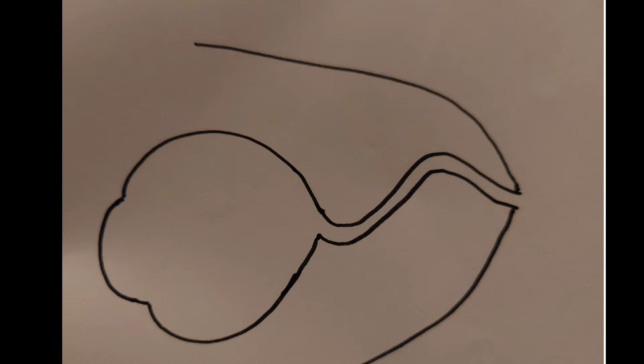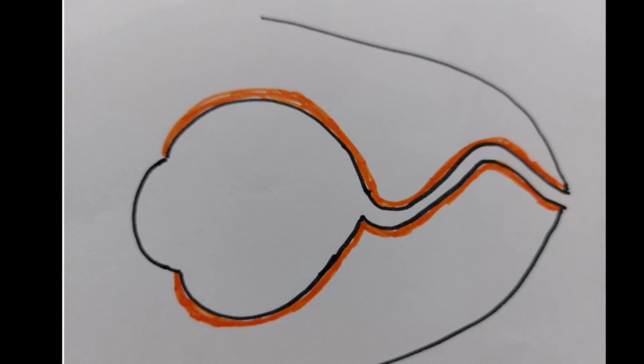So this is the diagram which is showing the eyeball with the optic nerve. The eyeball and the optic nerve are situated in the orbital cavity. This thing which is shown in the orange color is the Tenon's capsule. It extends from the margin of the cornea, from the limbus, and then lines the optic nerve and then merges with the dural sheath. So this is the Tenon's capsule.